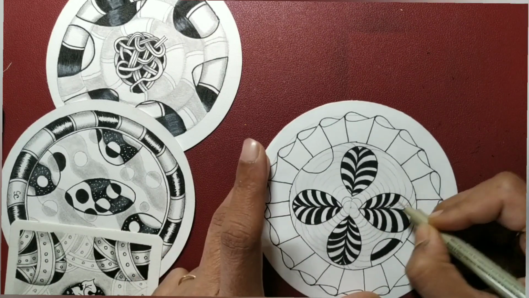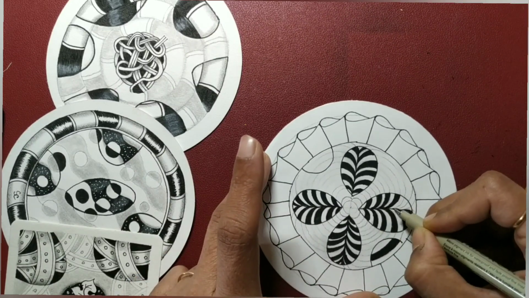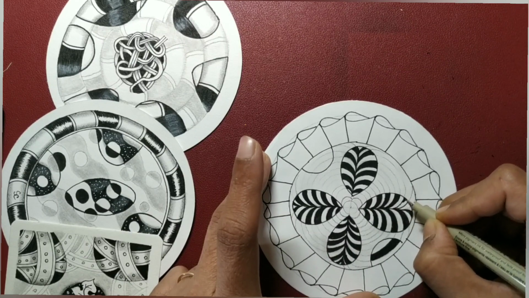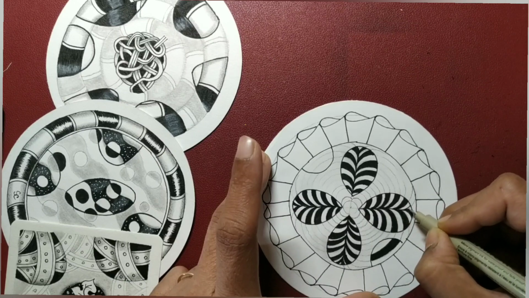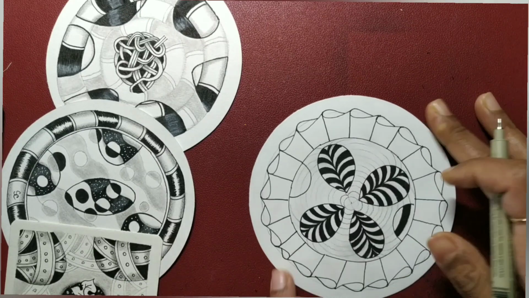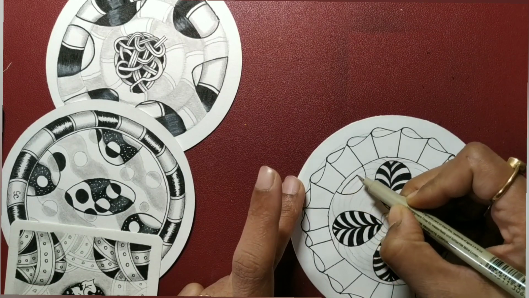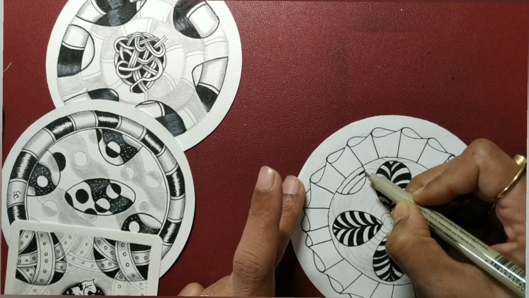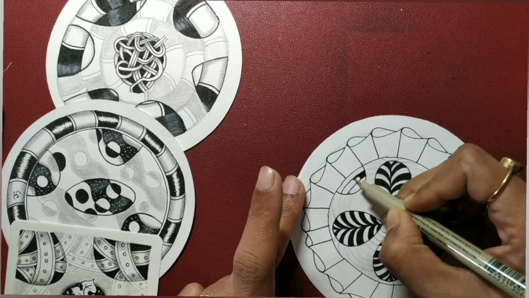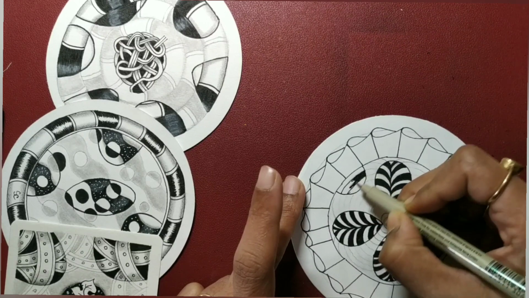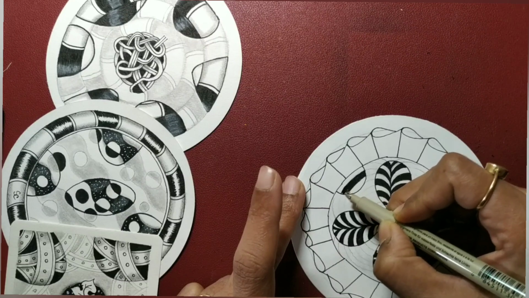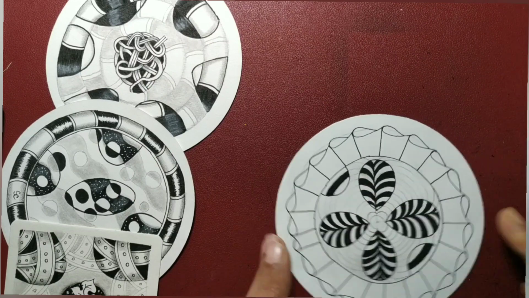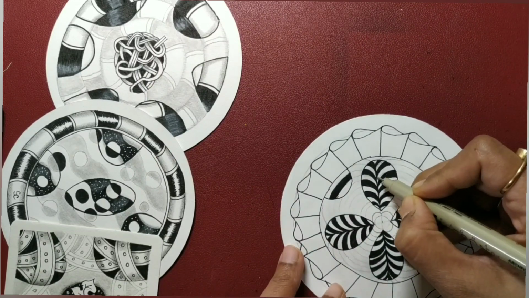Do it at your own pace, no hurry. Right, so now here also 2 bands. So I think more or less we are done with our inking.